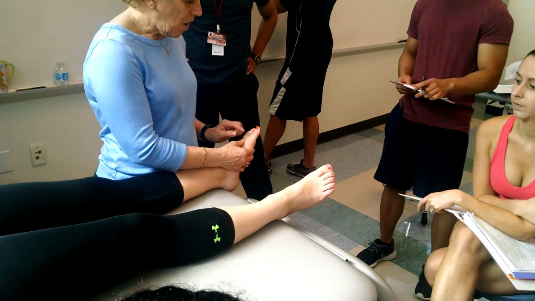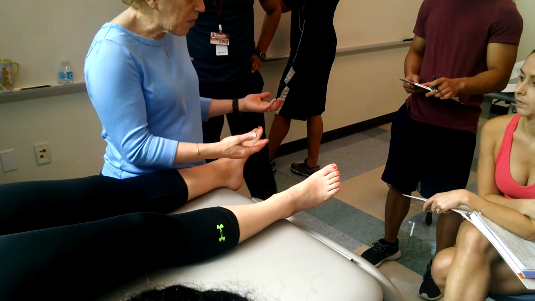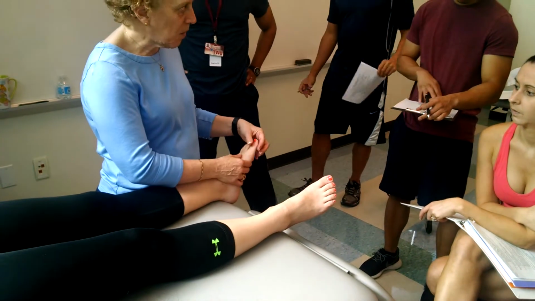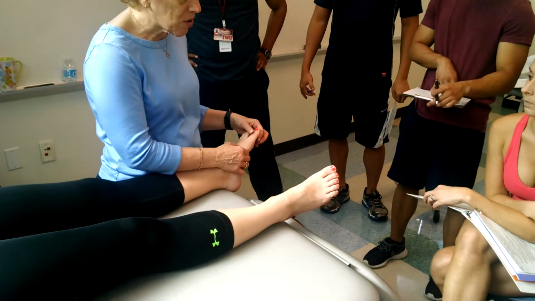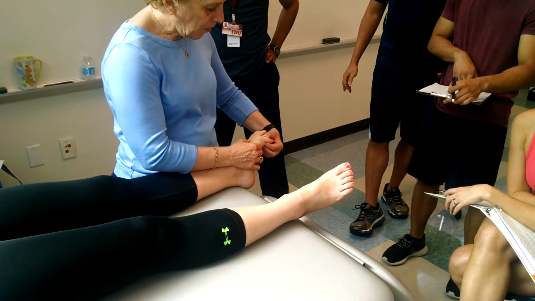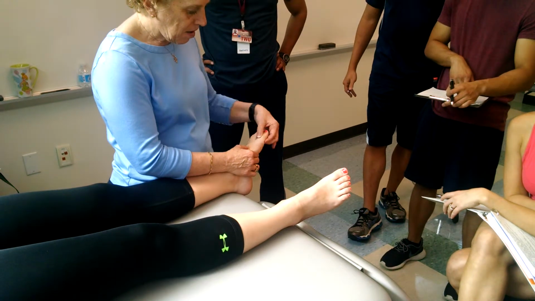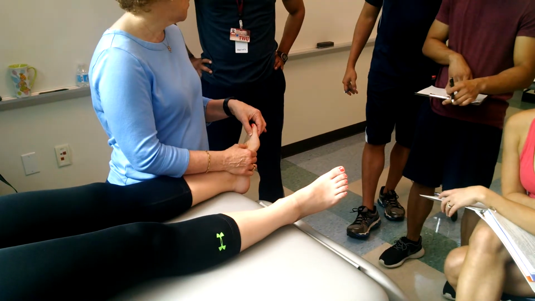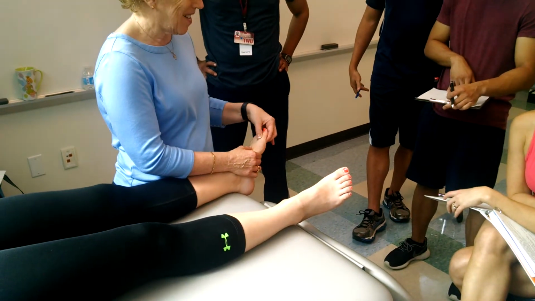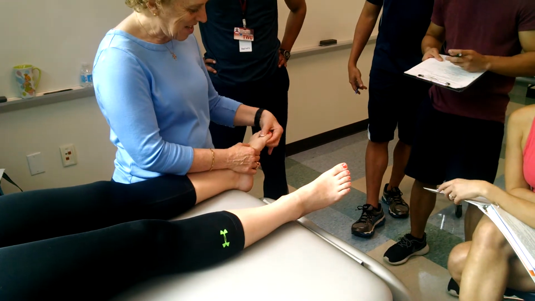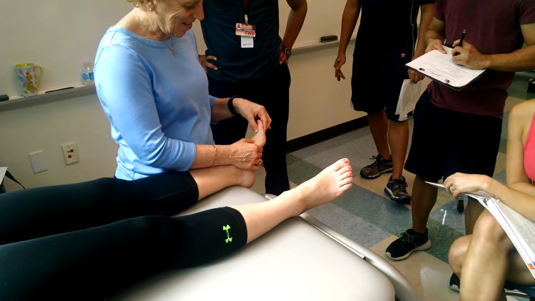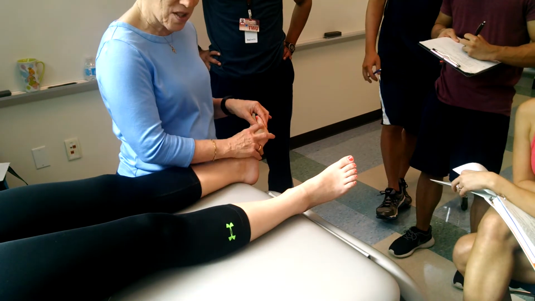Okay, so great toe. Same thing as what we've done in the hand. I'm going to hold the metatarsal and I'm going to flex and extend. We don't have to worry about abduction and adduction at the CMC joint. Notice how much extension she's got?